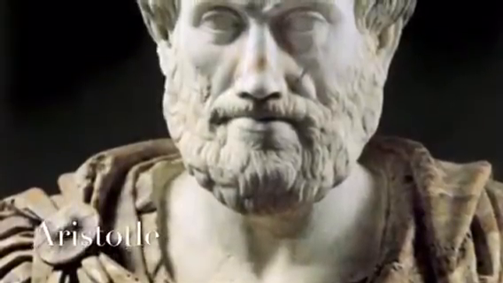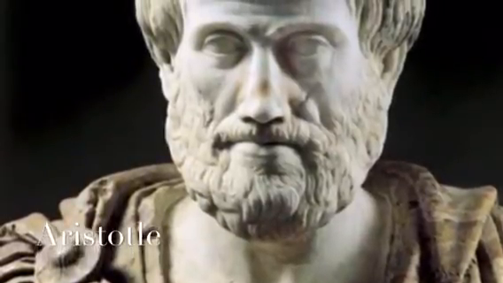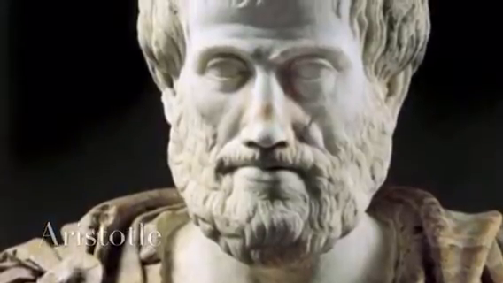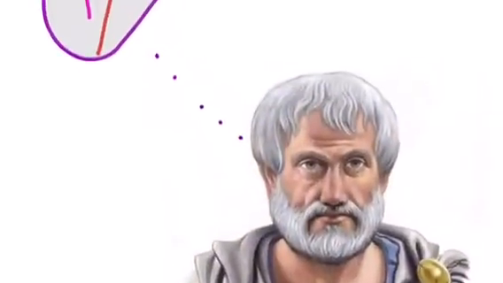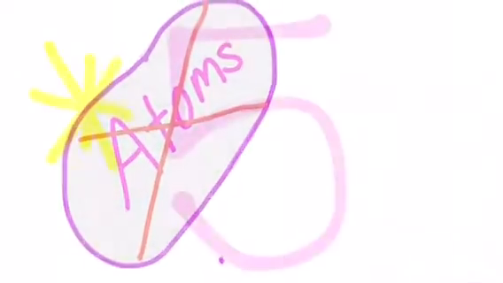During the same time Democritus lived, there was another scientist who had an idea of what matter was made of, named Aristotle. He did not believe that matter was made up of tiny particles called atoms. Instead, he believed that matter was made up of 5 basic elements.